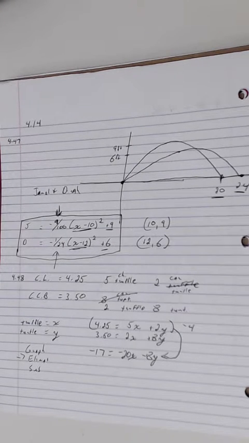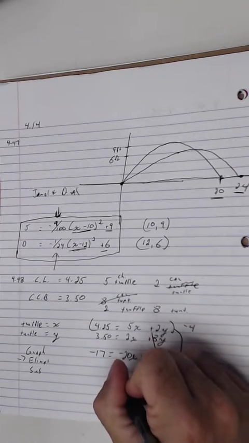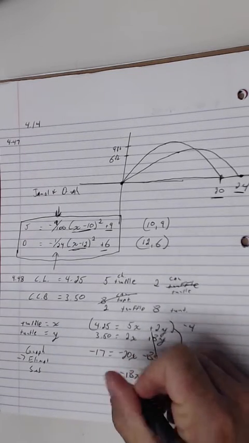Now you should be able to see how you can eliminate. Okay, so you've got 8y and -8y, which you're going to eliminate. So that eliminates. This becomes -18x.